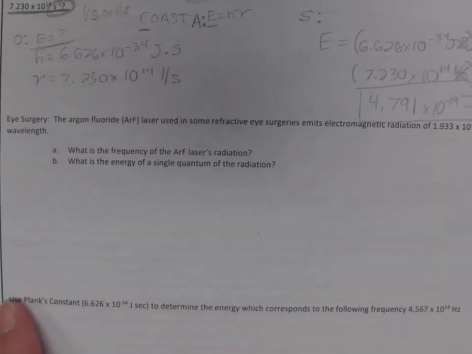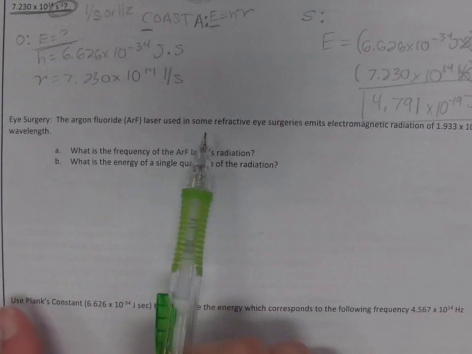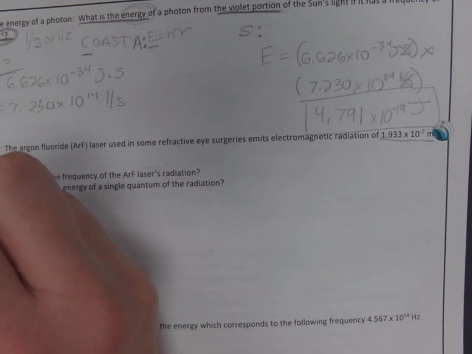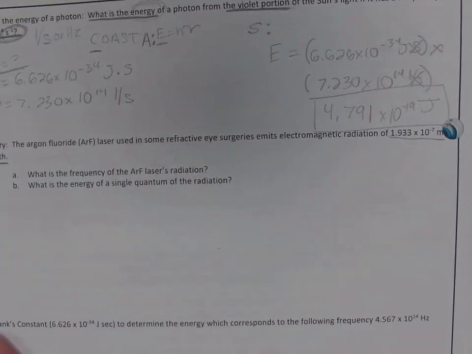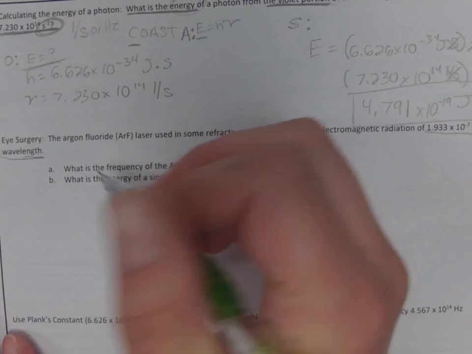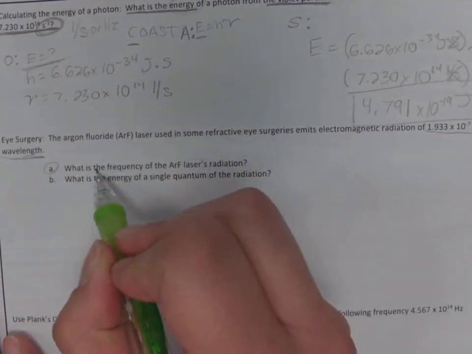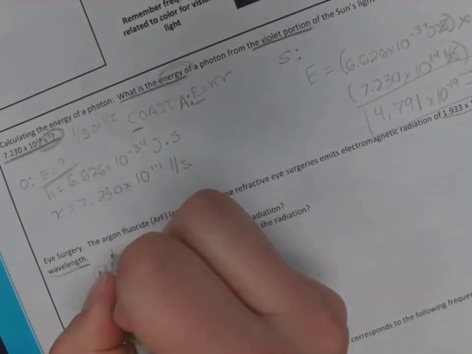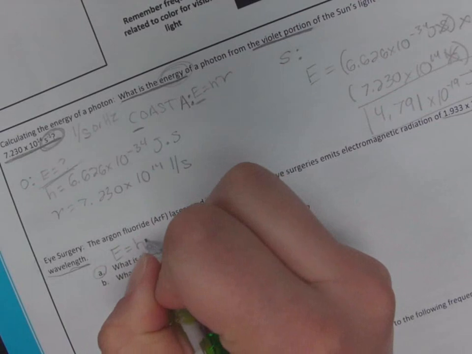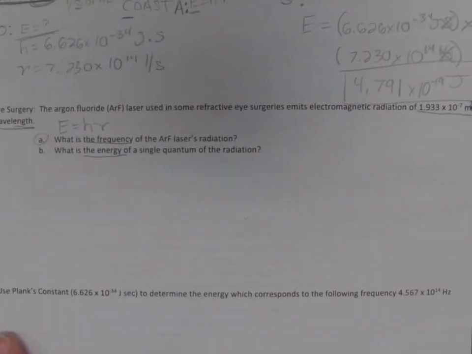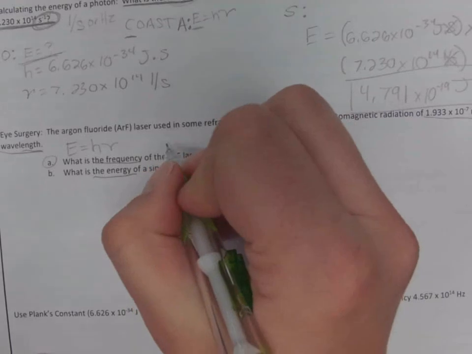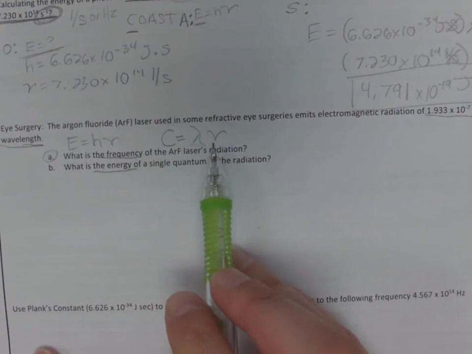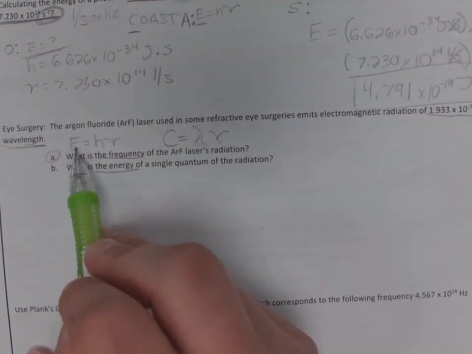Okay, so let's look at the next one. The argon fluoride laser used in some refractive eye surgeries emits electromagnetic radiation of 1.93 times 10 to the negative 7th meters as a wavelength. So we need to figure out the frequency and the energy. Wait a second, that's two equations we've looked at. So we know that energy equals Planck's constant times frequency, but does that equation have wavelength? No, it doesn't. So we need to use the speed of light equals wavelength times frequency to figure out the frequency first, and then we can find energy.